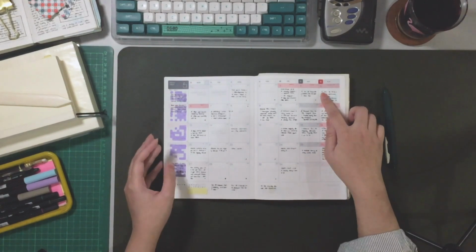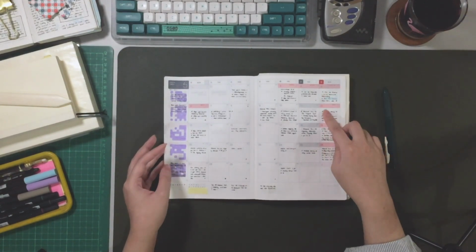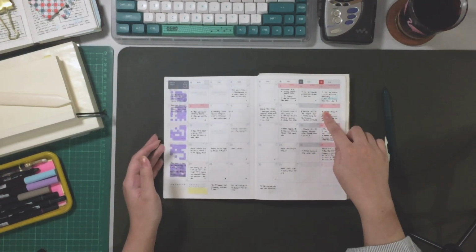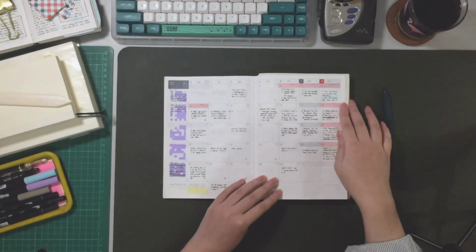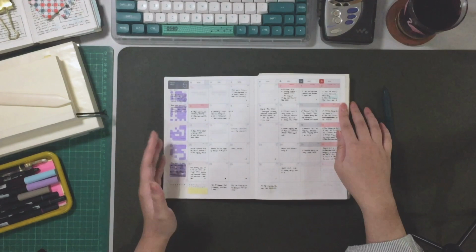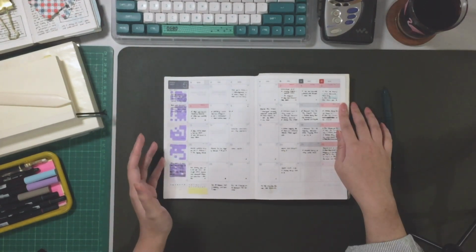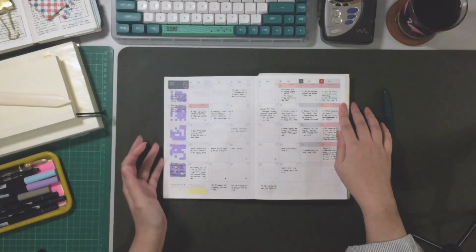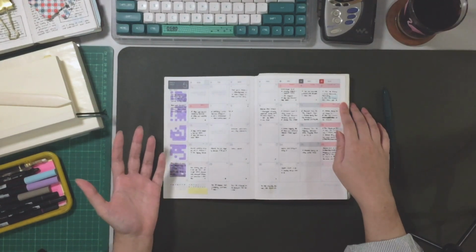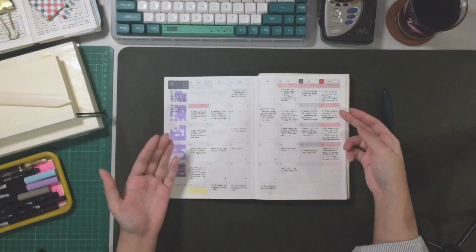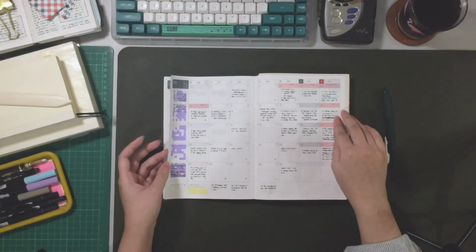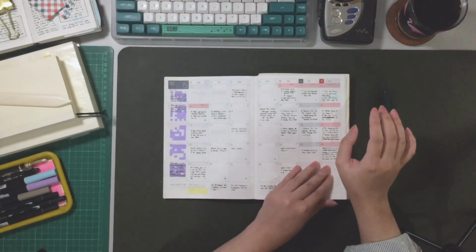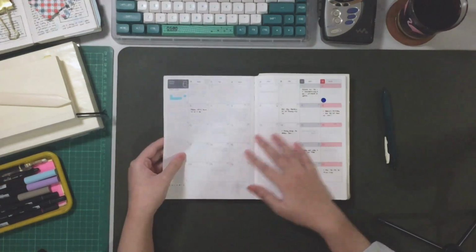I still use the same symbols for events that are completed or canceled. I am thinking about changing that because I found that it doesn't really do much. Like, I usually just read the item itself and I know what it is. So starting with this month, I think I'll start doing that.